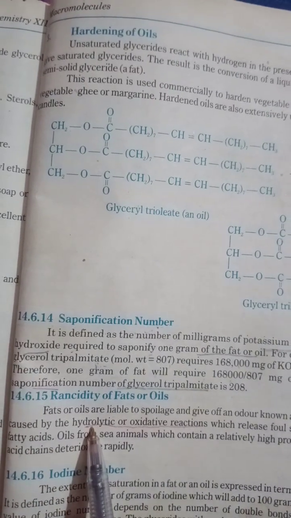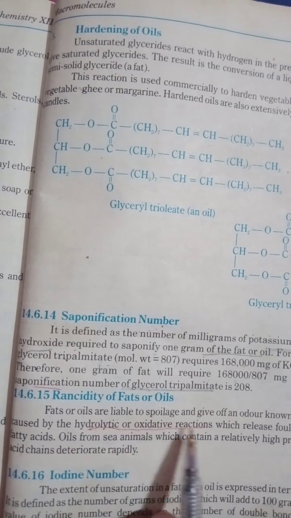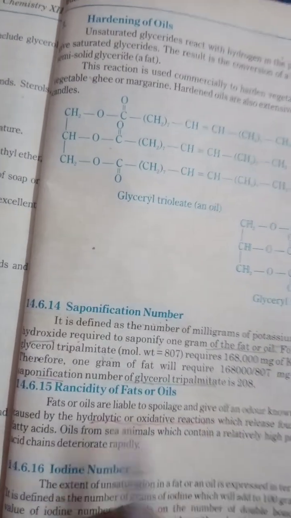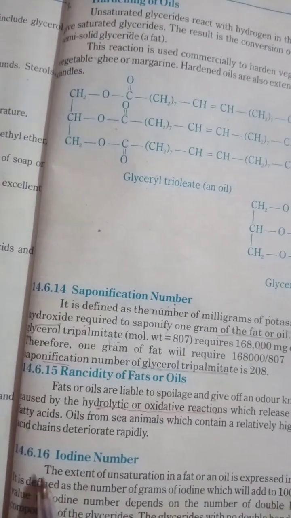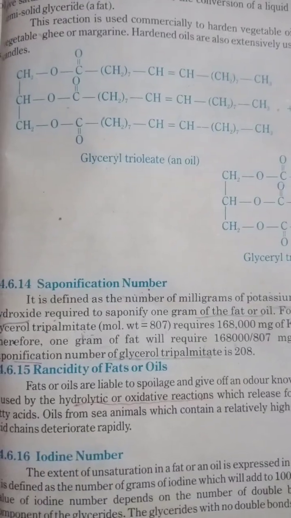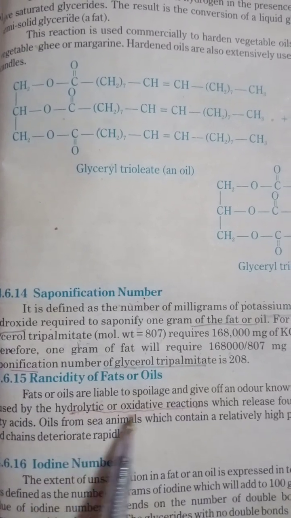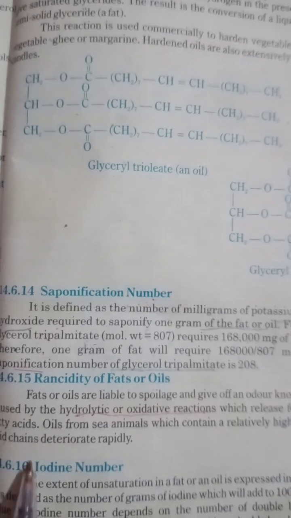A particular type of smell will occur due to the hydrolytic or oxidation reaction in aldehydes and fatty acids. Okay, and the peculiar, somewhat bad smell will be produced due to the hydrolytic or oxidative reaction of the unsaturated oil.